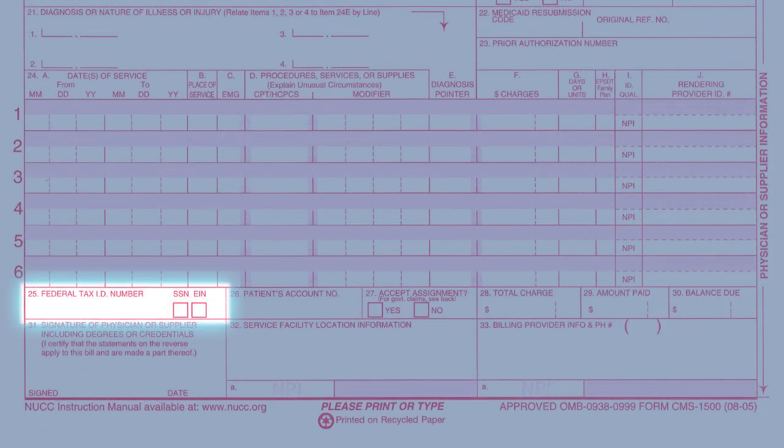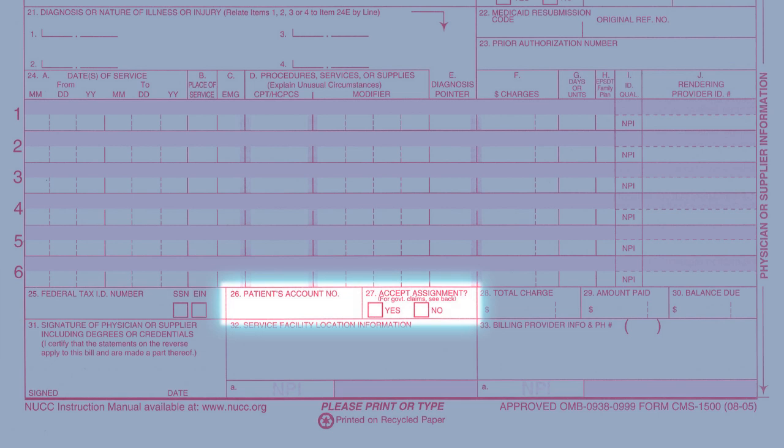Moving along, field 25 is where you're going to enter your organization's tax ID number and check the EIN box. For sole proprietors, this may be a social security number, in which case you will check the SSN box. Field 26, patient account number. This is a series of letters or numbers of your choosing, but data must be in this field for the claim to be processed. Field 28 is the total charge field and is the sum of the charges entered on each of the charge lines above.